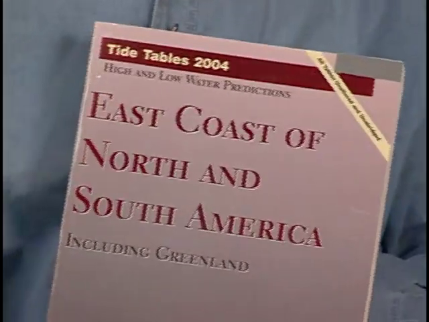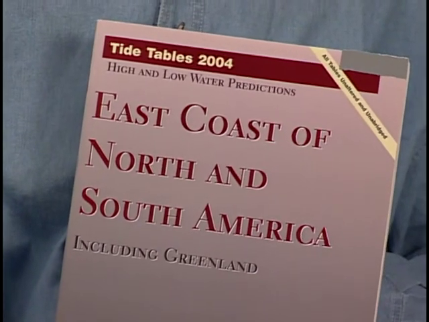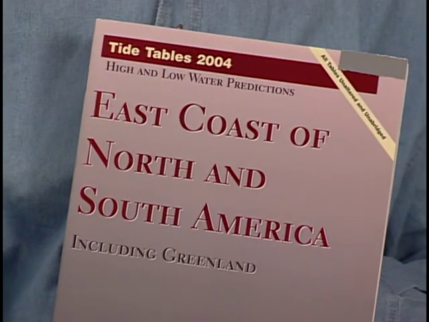The next one is the tide tables, and there's a series of these as well. And the tide tables are publications that give you the depth of the water, or the fluctuations in the water level relative to the water level that's shown on the chart. And it's related to time. You notice that this is a 2004 publication.